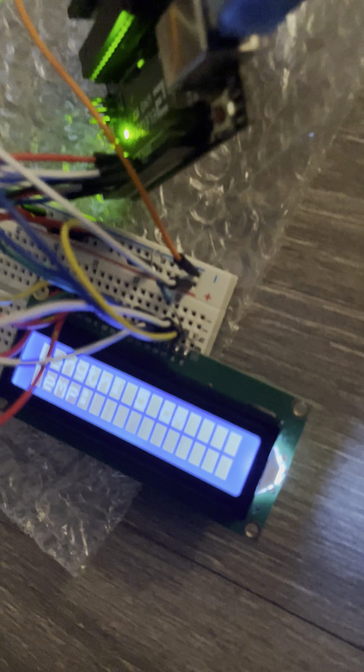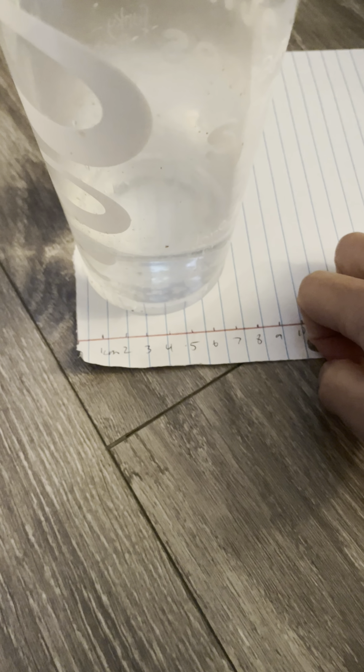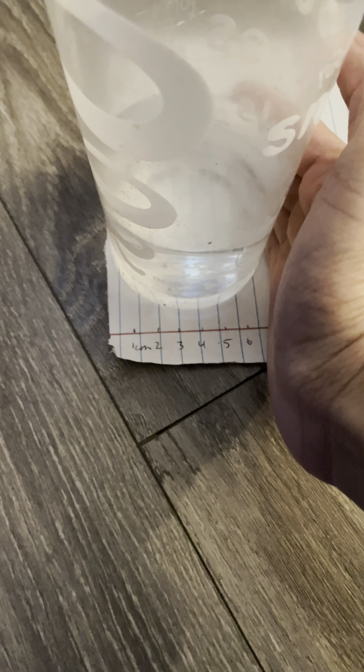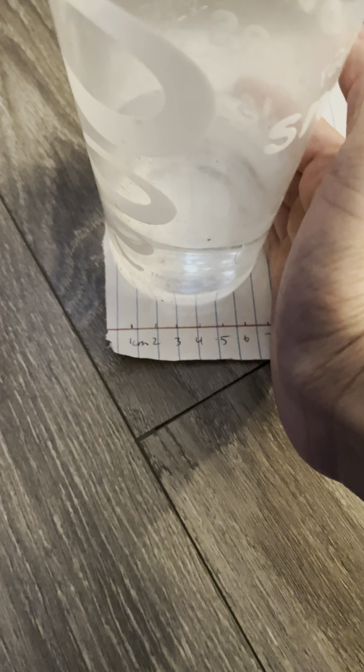Then measuring a smaller object, which is a cup, putting that down there, and then pressing the button, I got a length of around 5 centimeters. Putting this down here on the paper, I get a length of around 6.5, so approximately 6 to 6.5, which is relatively close to the length of this object.